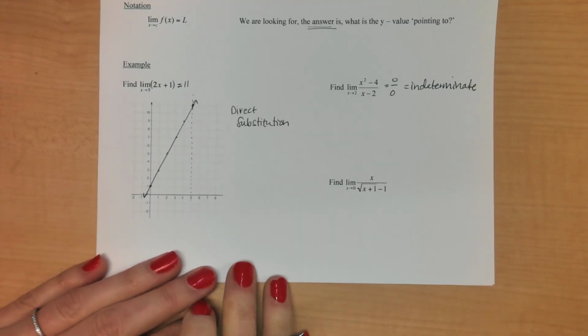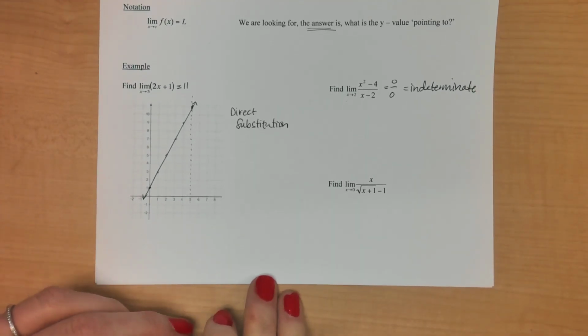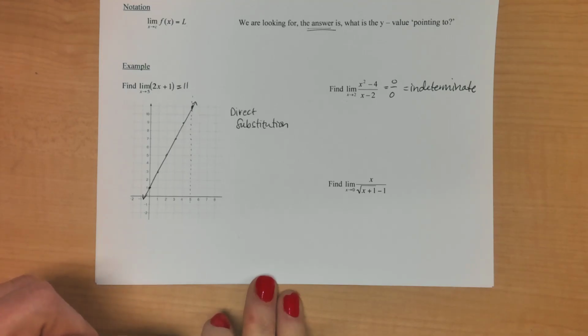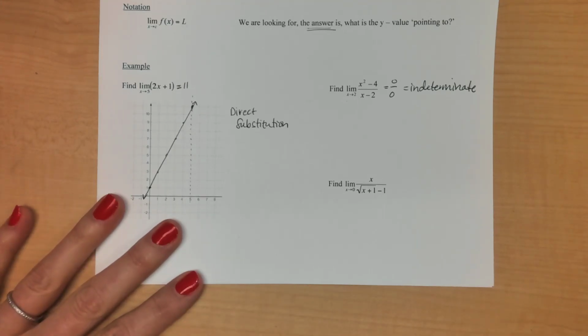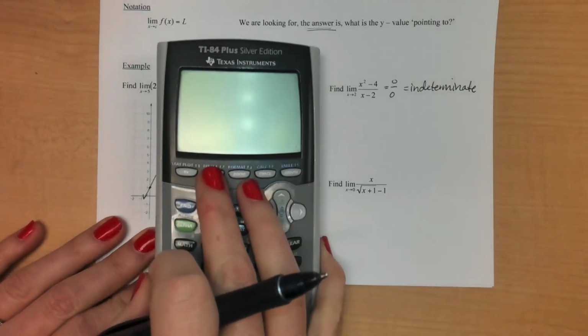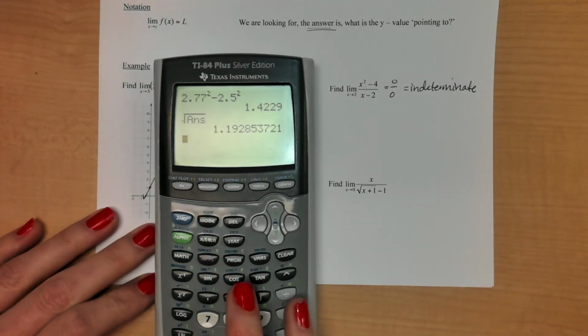You can't figure anything out from that. The answer is not 0. The answer is not undefined. It just means that direct substitution didn't work. So we're going to try graphing it, and we're going to take a look at the table that it creates.